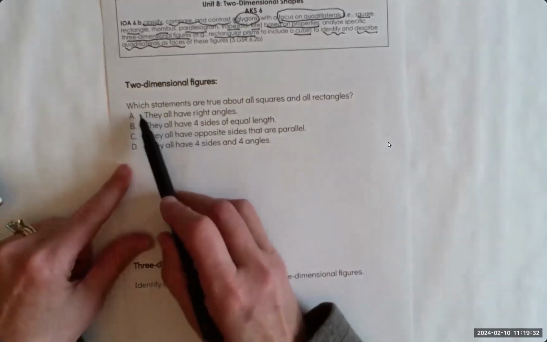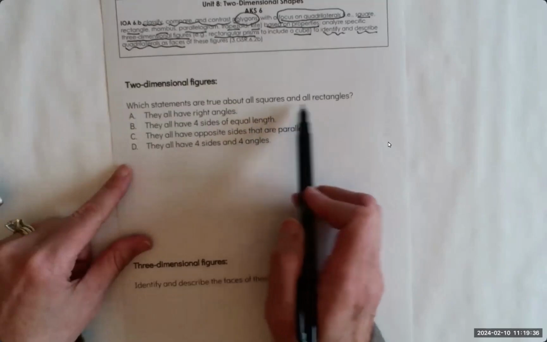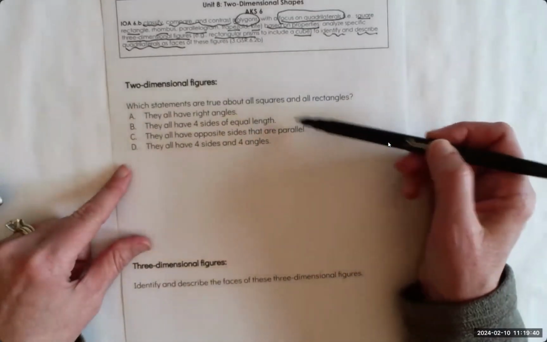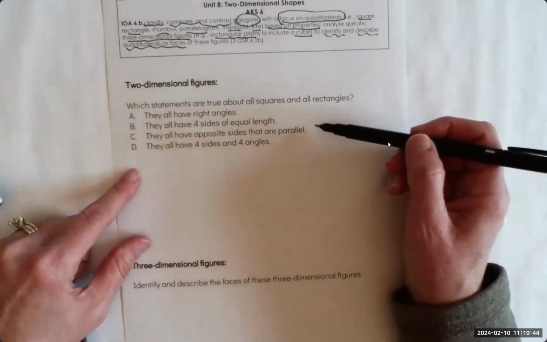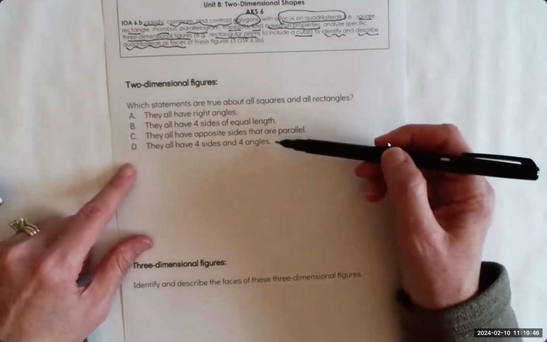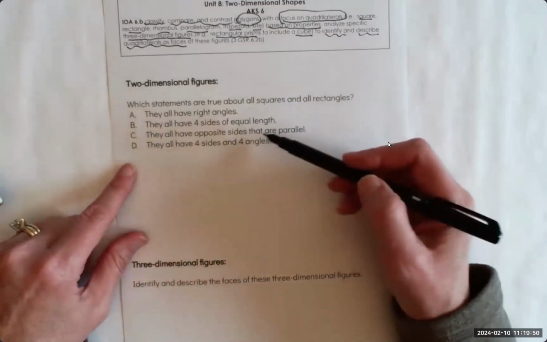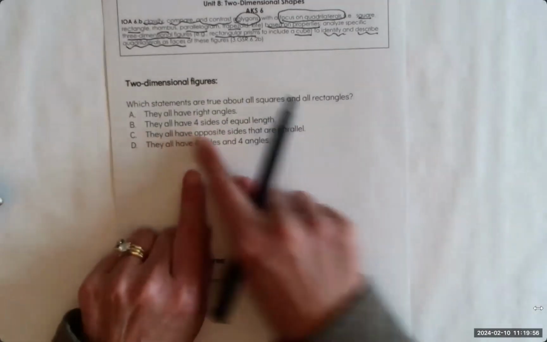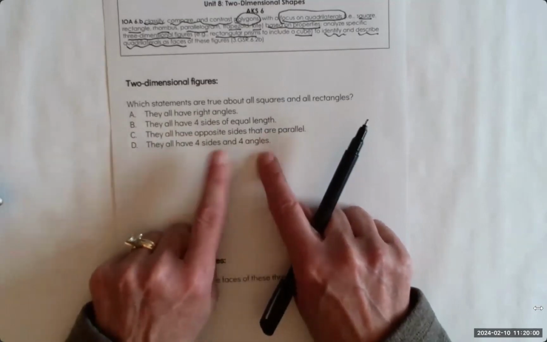The question is, which statements are true about all squares and all rectangles? A, they all have right angles. B, they all have four sides of equal lengths. C, they all have opposite sides that are parallel. And D, they all have four sides and four angles. So there are more than one true statement here. And as we know, our students will become very overwhelmed with seeing all of these words here, and that's a heavy lift in academic language.